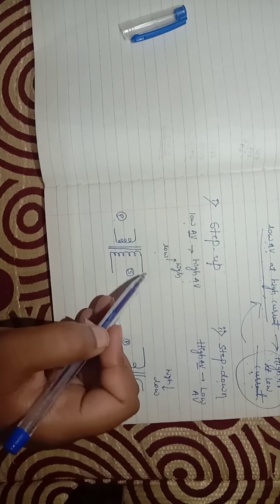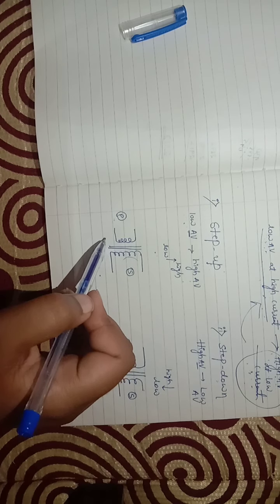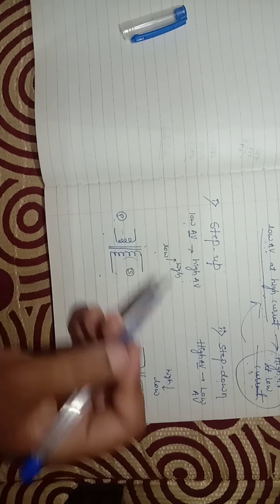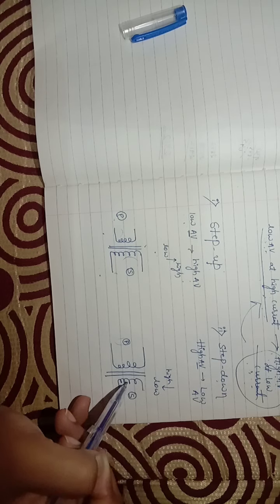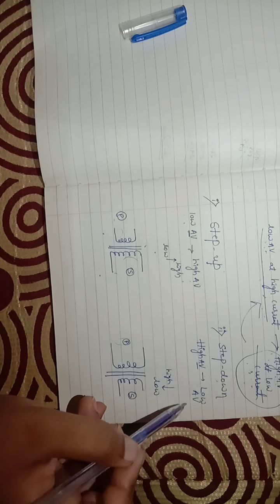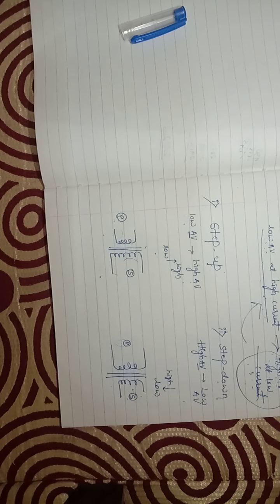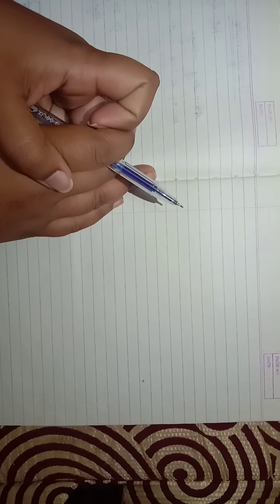Understood? So step up means it will give us higher output from small input. Step up. But in the step down, from the large input we are getting the small output. Means high to low. Hence it is called a step down transformer. Understood? Go on writing the things. What is step up transformer and what is step down transformer. Okay. So this is about the types of step up and step down transformer.